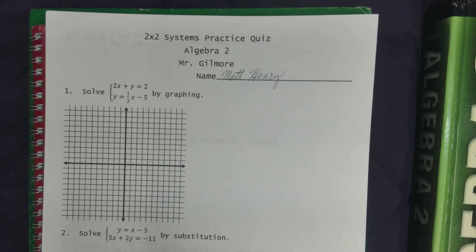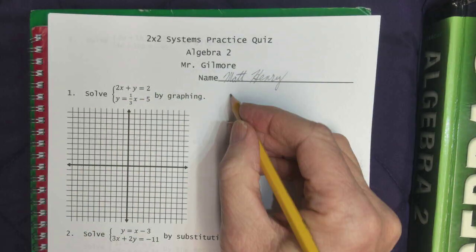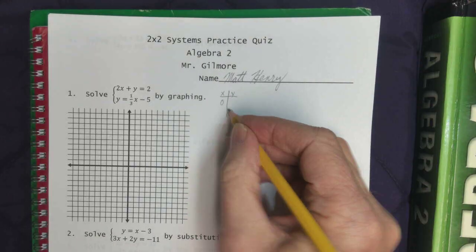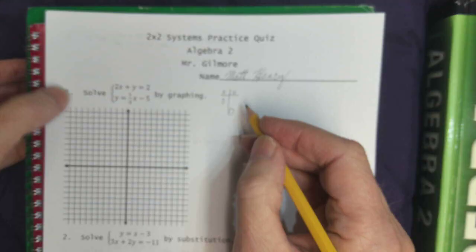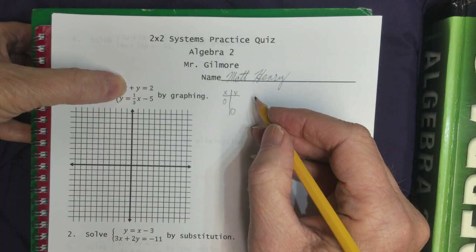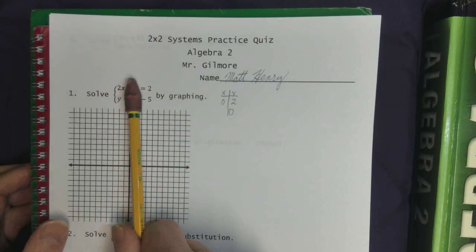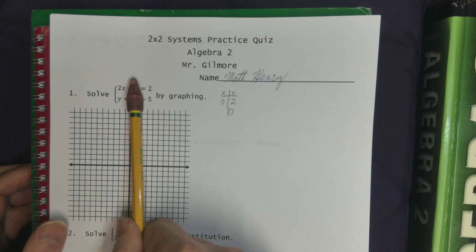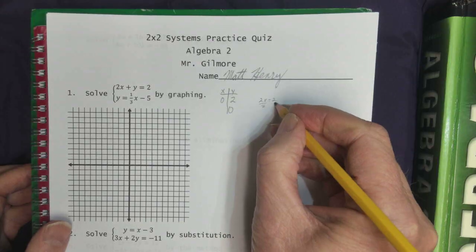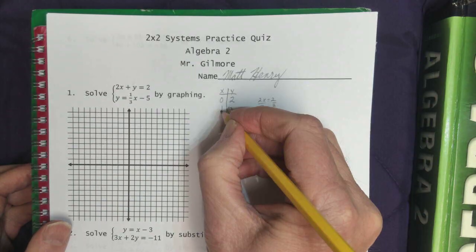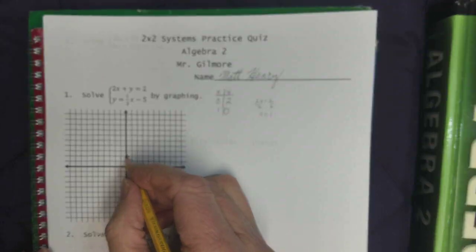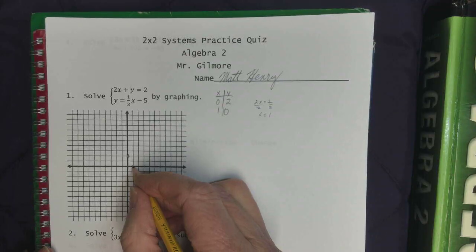So this first equation is set up in standard form. So I'm gonna just make x 0. If x is 0, y is 2. I'm going to make y 0, and if y is 0, we have 2x equals 2, and when you divide both sides by 2, you get x equals 1. So those are the intercepts there. So 0, 2, and 1, 0.